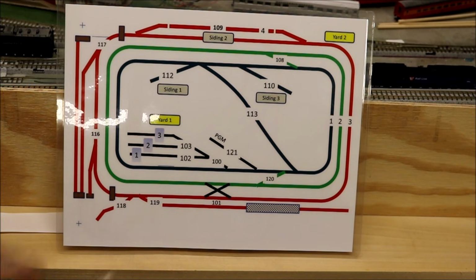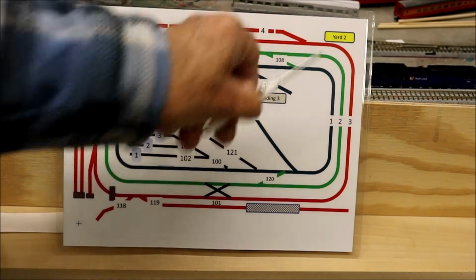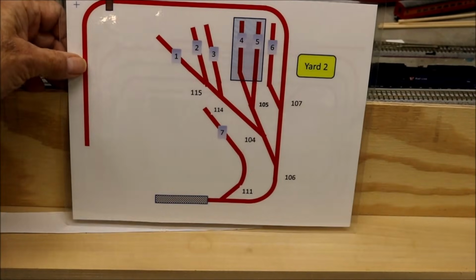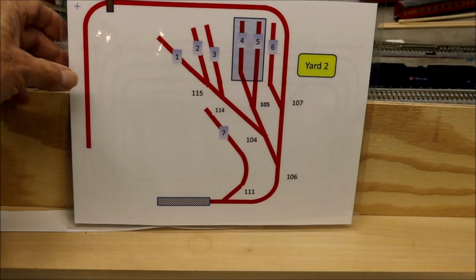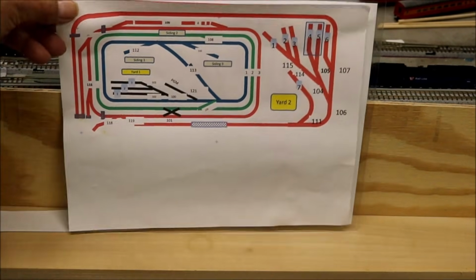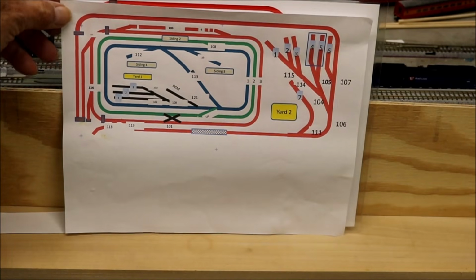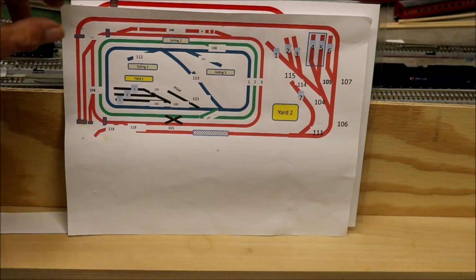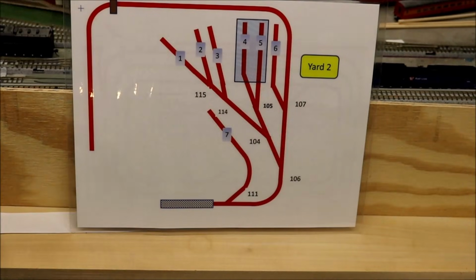Now, in yard 2, I couldn't fit it on here easily, so I just flipped it over and I have yard 2 on the back, right here. I did try to put everything on one sheet of paper, which I accomplished here, but I'm not sure I'm going to keep it because it's pretty small. I may just go back to the original one. Okay, now I want to talk a little bit about the hardware, and then we'll get on to routing.